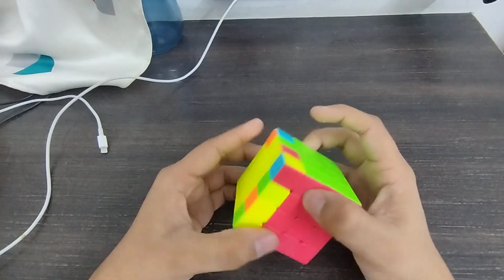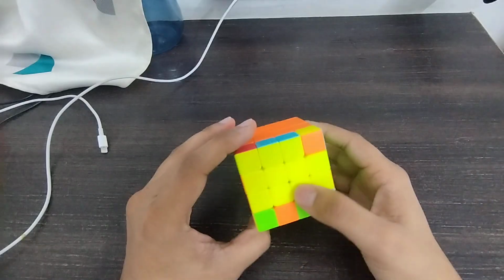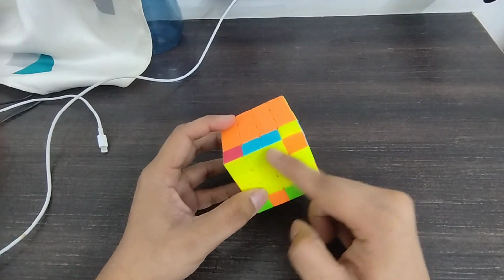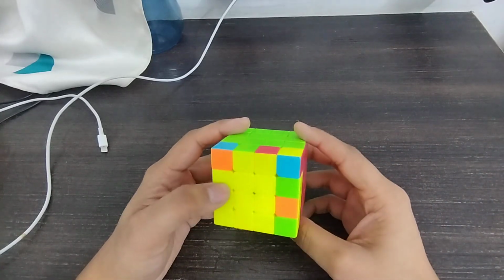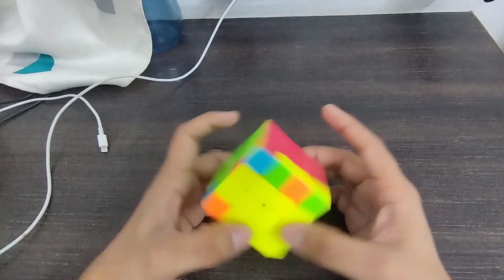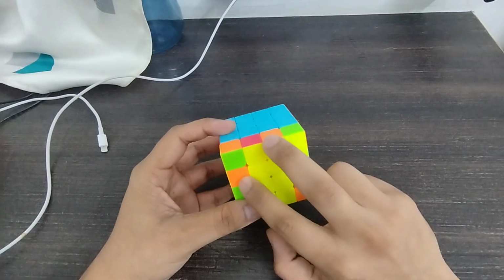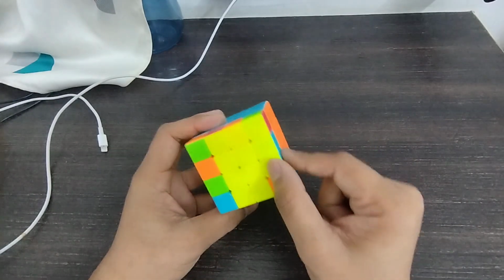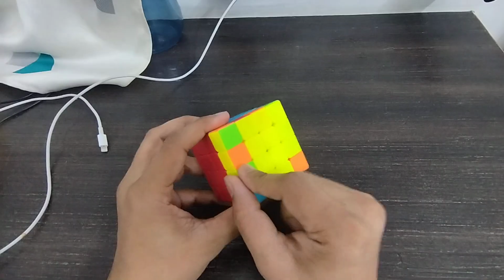All the center building part is done. Block building is done. So you can visualize it like a game. Okay, very simple, very simple. As you can see, the first edge is already attached. I need to attach another edge. Okay, so let's do one thing. I have to do one small algorithm so that this orange and white edge comes here and it will get easily attached with this orange and yellow.